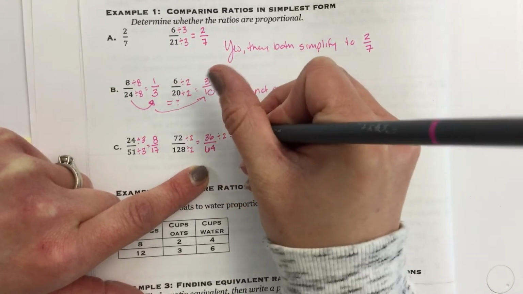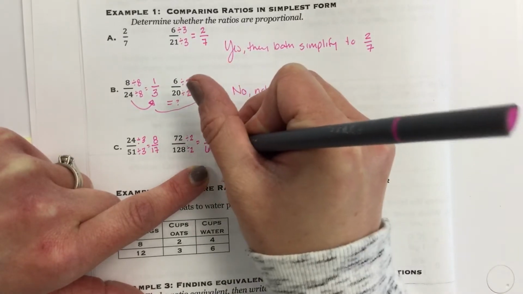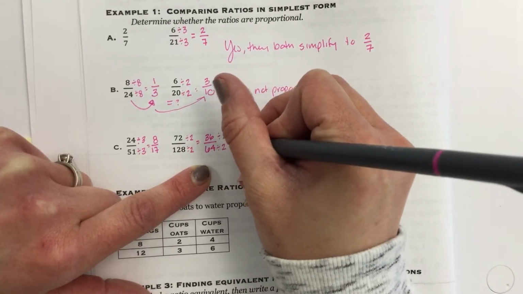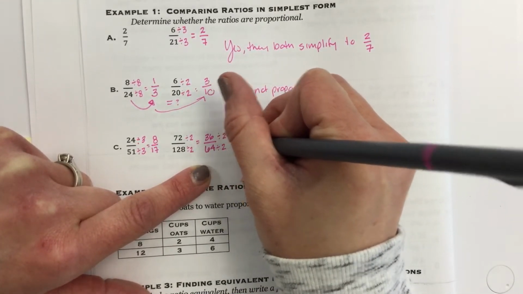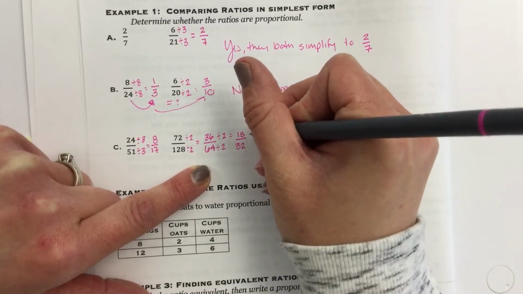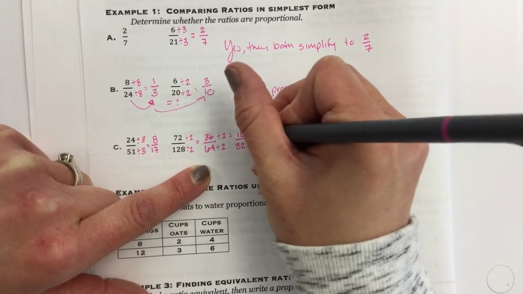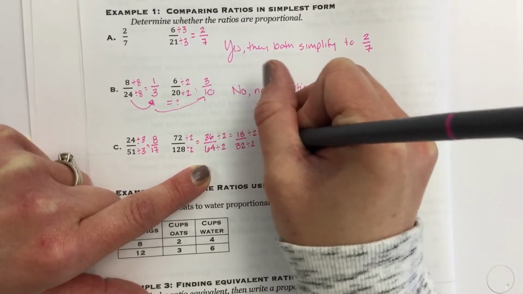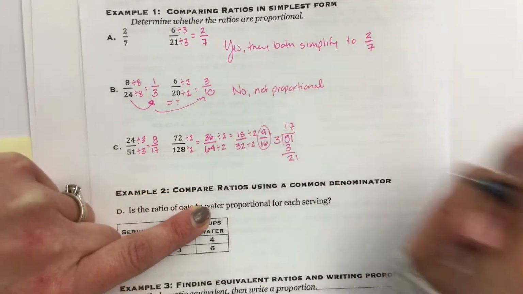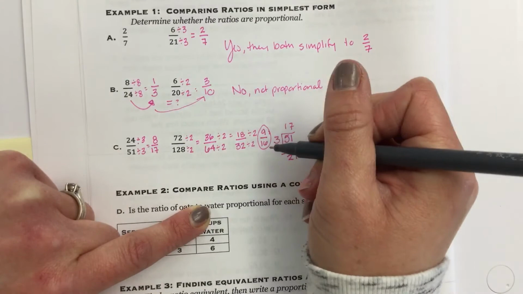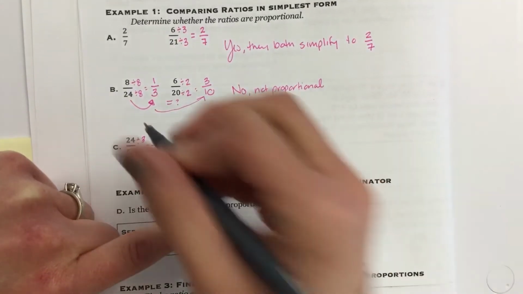I get 18. And if I divide 64 by 2, I get 32. I divide them by 2 again. I get 9. Divide by 2 again, I get 16. So 9/16 is about as small as you can get that. 3 goes into 9 but not into 16, and 2 goes into 16 but not into 9.